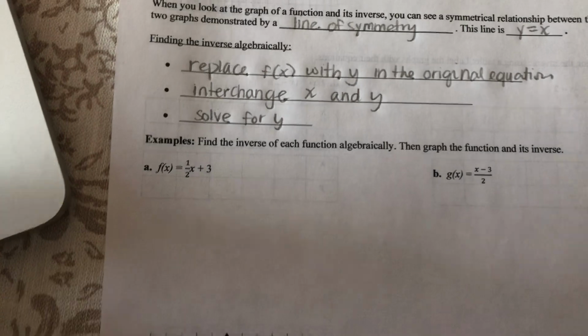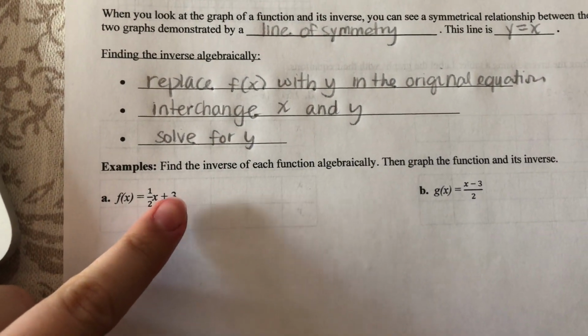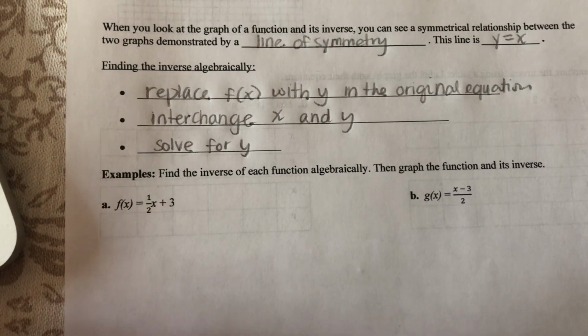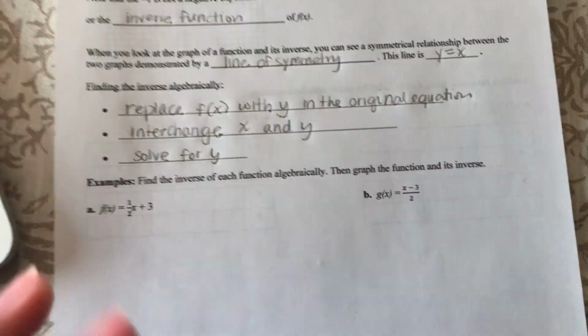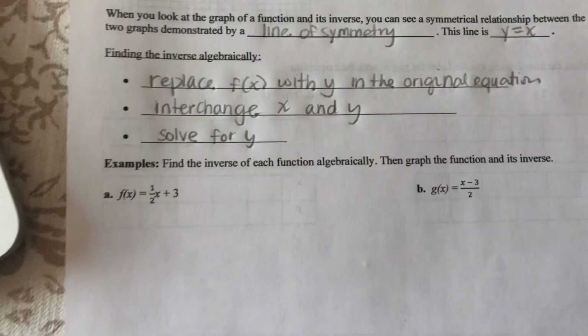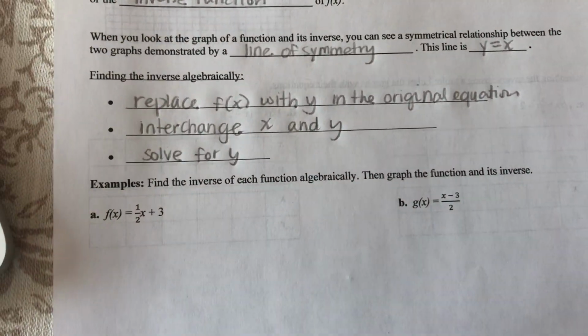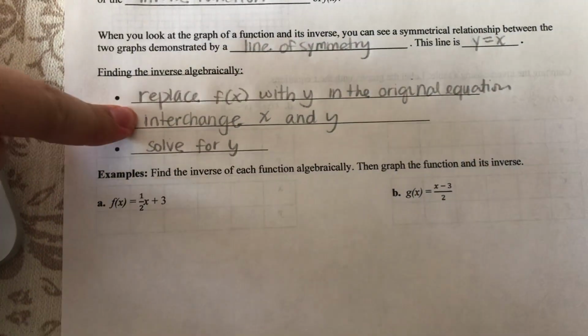So then you'd have to do the opposite of adding 3, which is subtracting 3, and then your last step is the opposite of multiplying by 1/2, which is multiplying by 2, and then you would write your new function. That's a little bit much to think about, so really just follow these steps and it'll get you the same thing. So replace f of x with y.